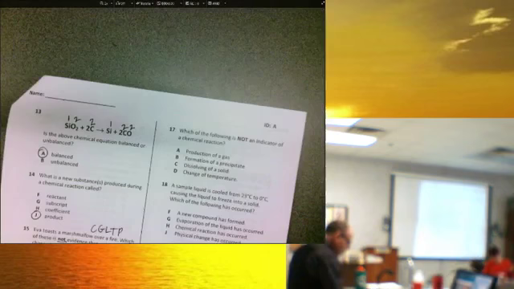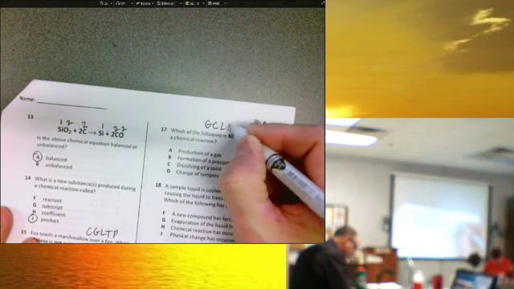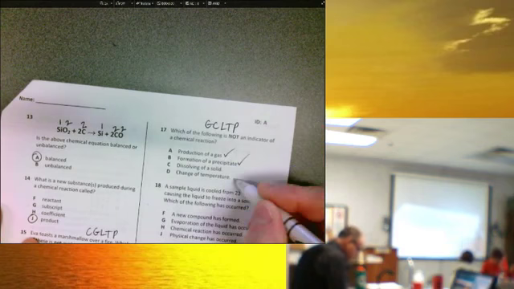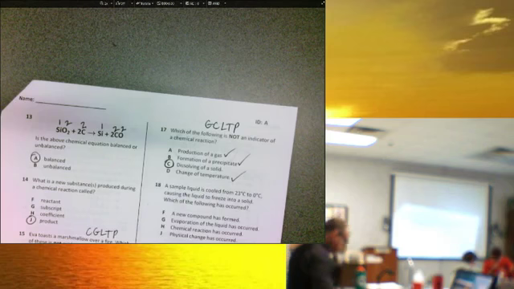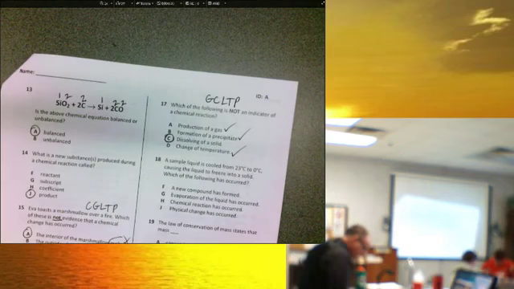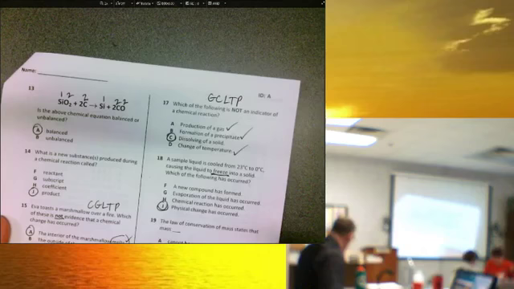Number 16, which of the following is an example of a chemical change? Dissolving isn't, tearing isn't, melting isn't. That's the only one we talked about. It was J, interesting. Number 17, which of the following is not an indicator of chemical reaction? Again, country girls like their phones. Production of gas is, precipitate is, change in temperature is. It was C, dissolving. The sample of a liquid is cooled from 23 to 0, causing the liquid to freeze. Freezing is a physical change. J.